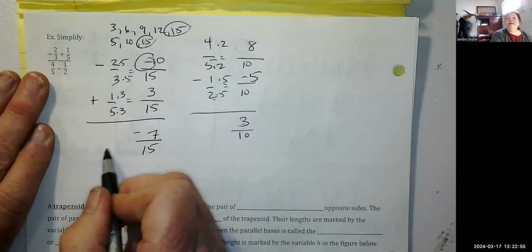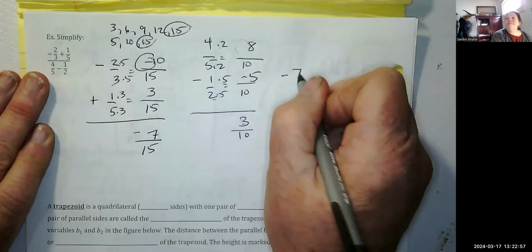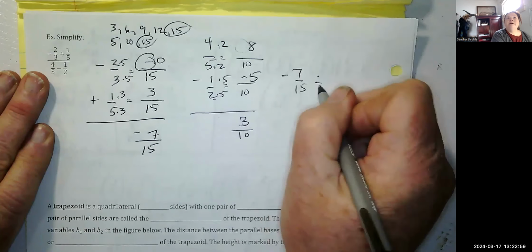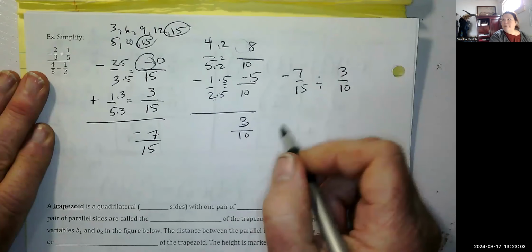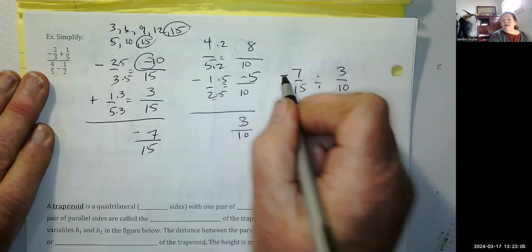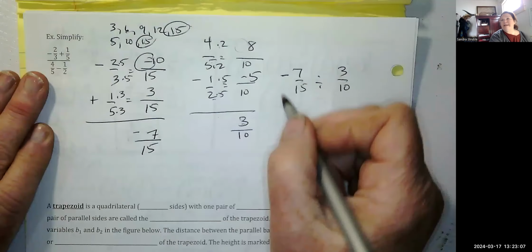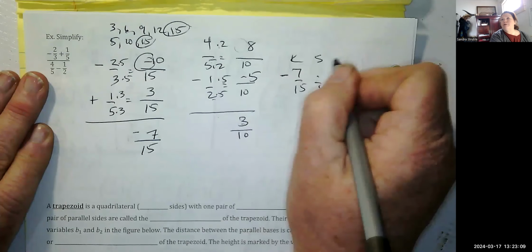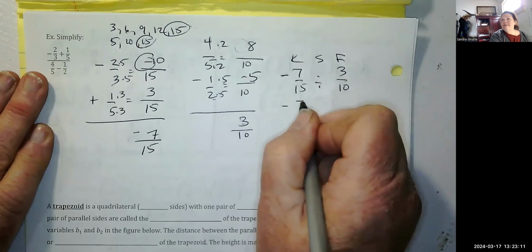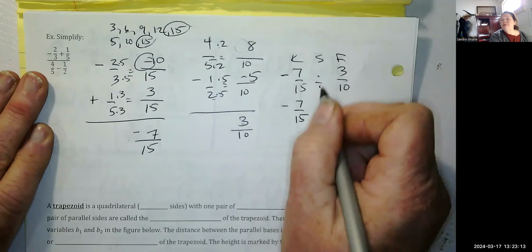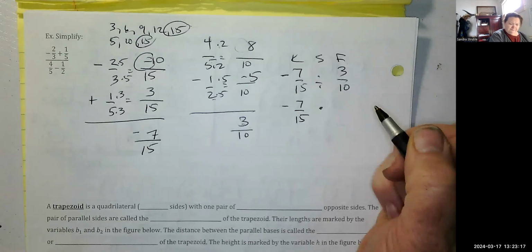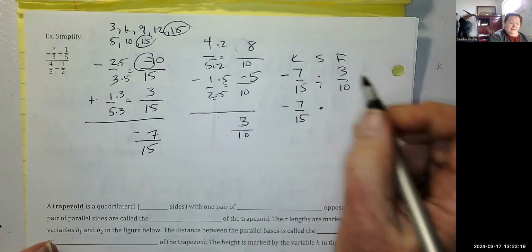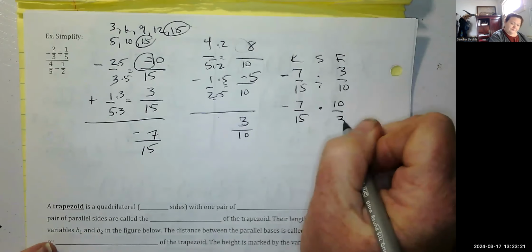Finally, we have -7/15 divided by 3/10. Be very careful in skipping steps. Usually when people do, they make mistakes. We're going to keep, switch, flip. -7/15 stays the same. Switch from division to multiplication. And then flip 3/10 to 10/3.